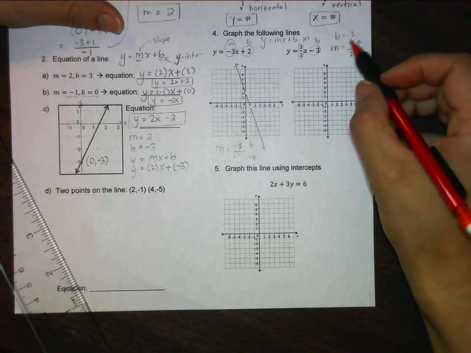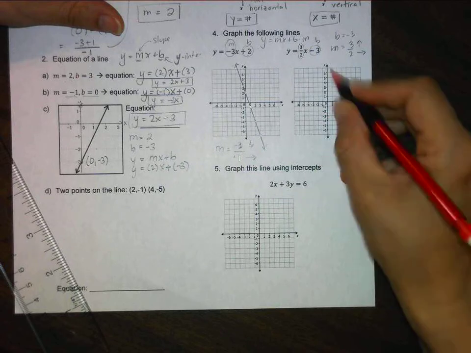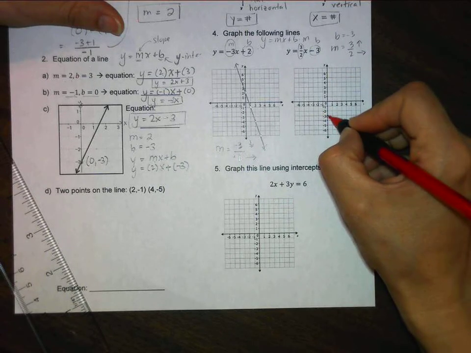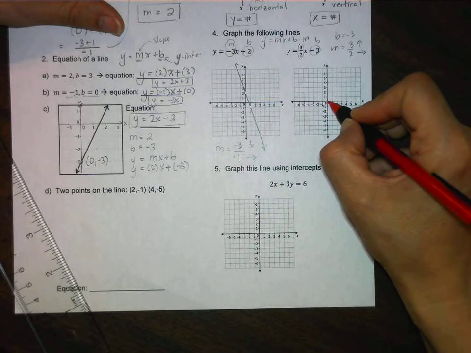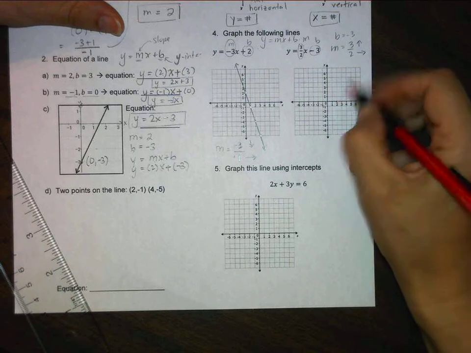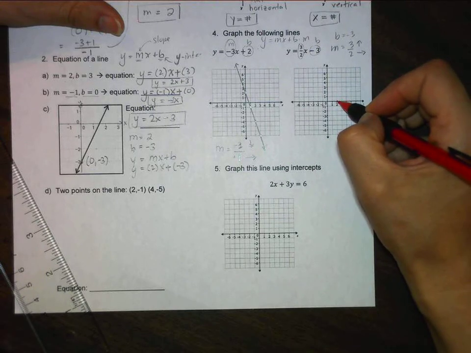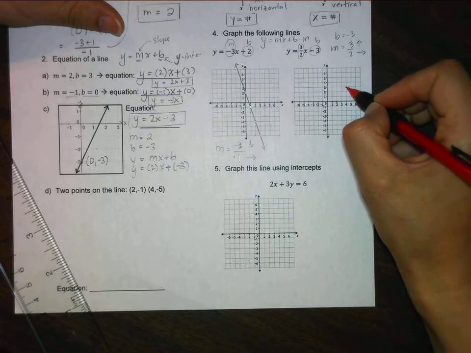I start on my y-intercept. Find my y-intercept. It's negative 3. And I'm always on the y-axis for the y-intercept. So I'm going to go up 3, 1, 2, 3, and over 2, 1, 2. Draw my point. Again, I draw my point when I'm done doing my rise and my run. Up 3, 1, 2, 3, and over 2, 1, 2.